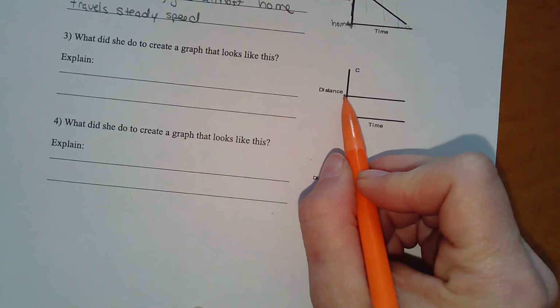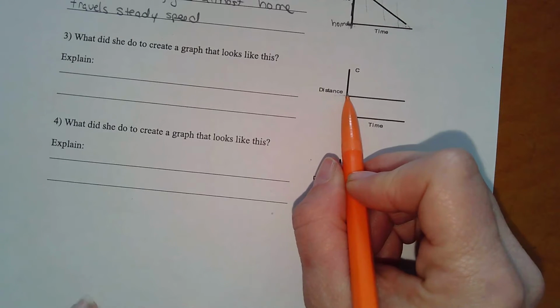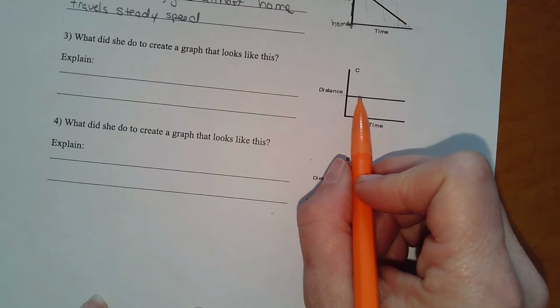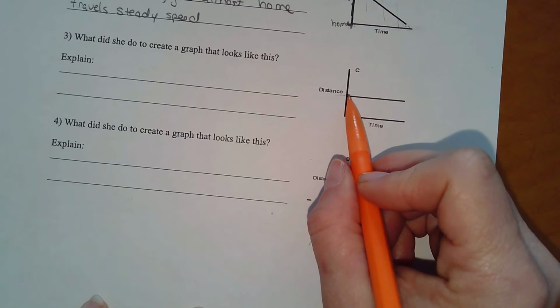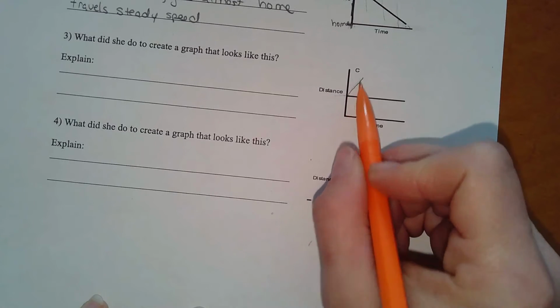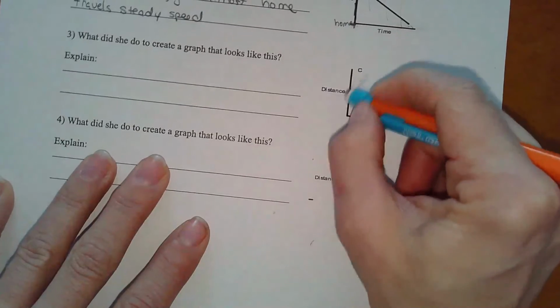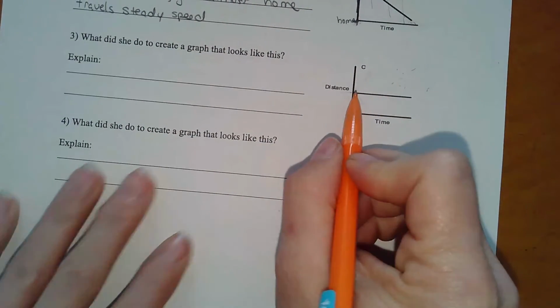Well, she didn't start at home, so she started partway from home. Did she go anywhere? No. If she went anywhere, the line would have to go either farther from home or closer to home. So she starts away from home and goes nowhere.